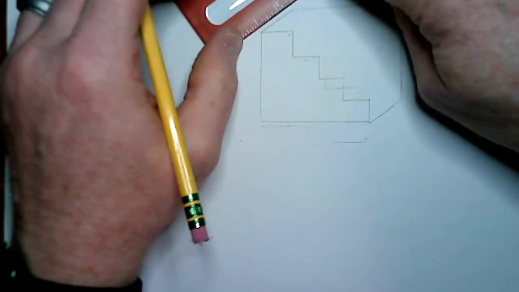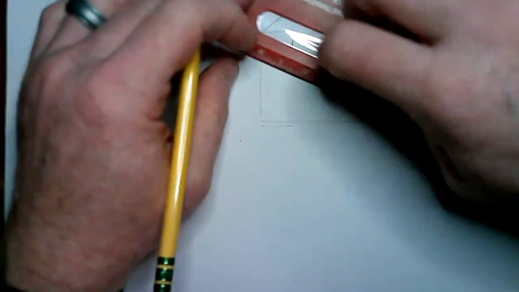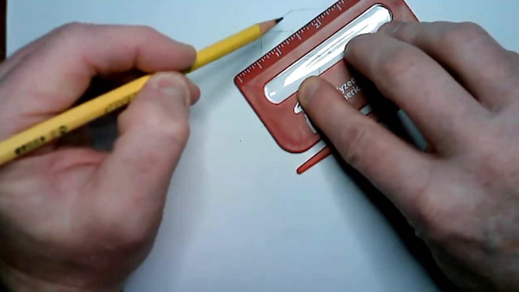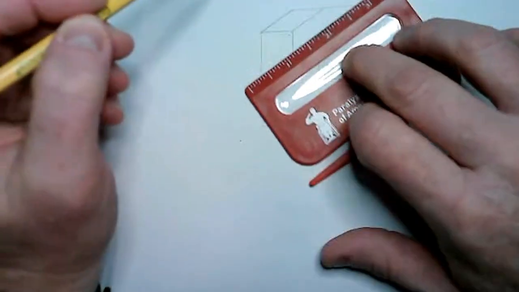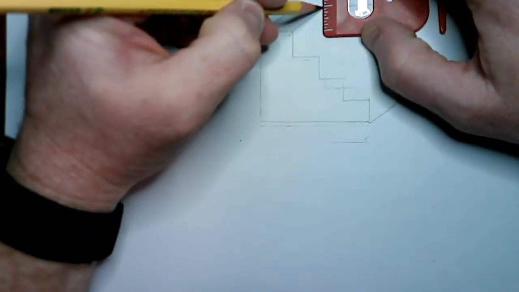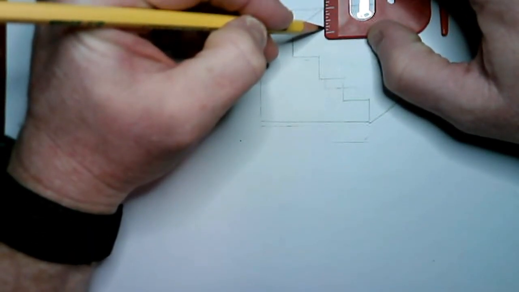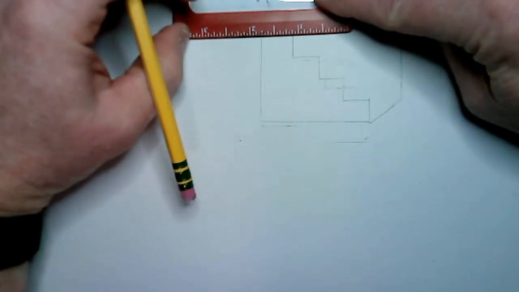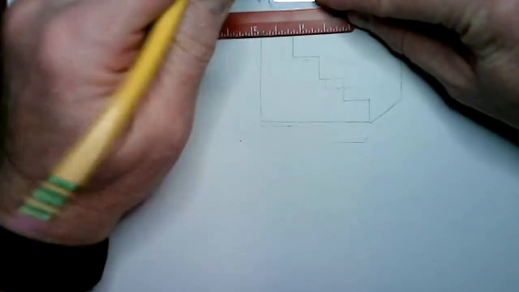And then from there, we're going to try to keep that same angle. And then, like, I'm going to use the same measurements. As long as you use the same measurements, you should be in good shape.